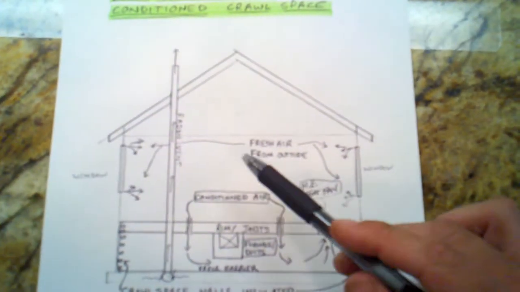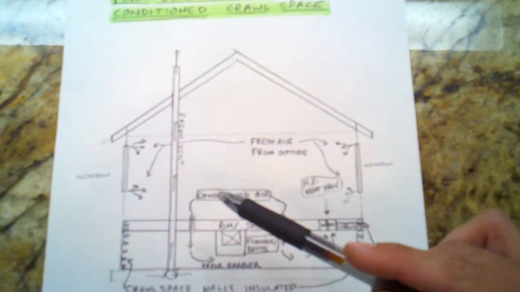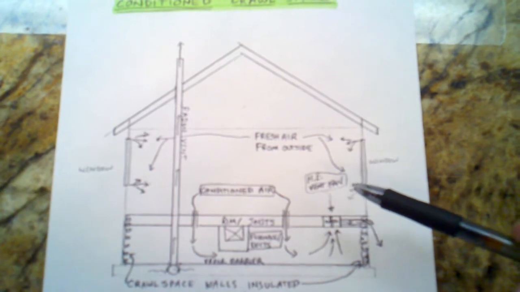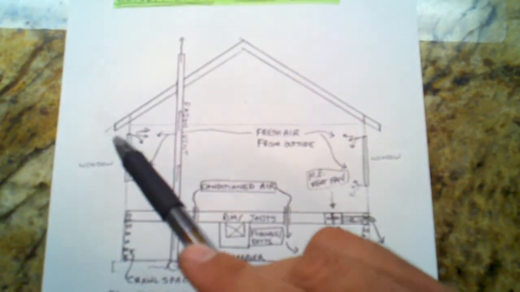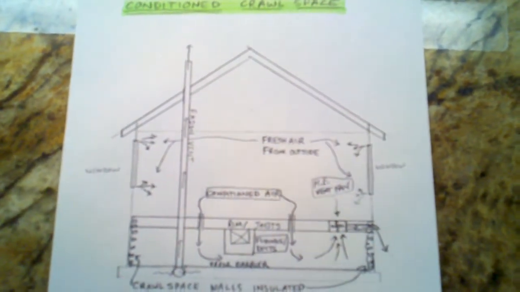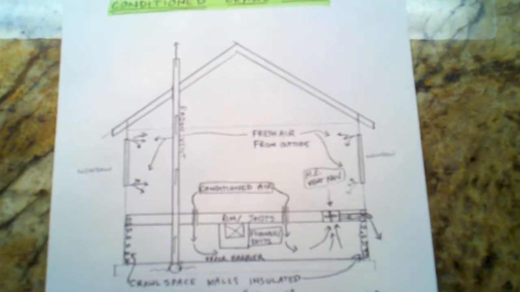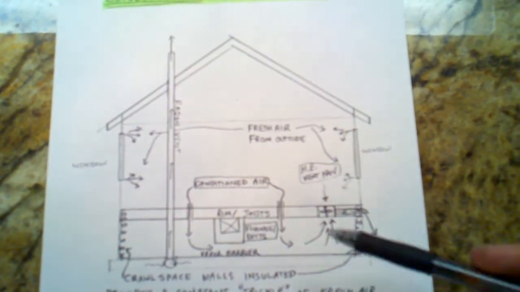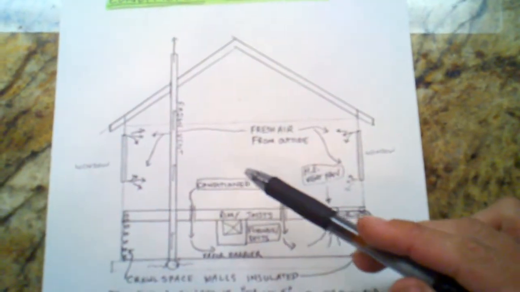By doing this, you depressurize the house slightly, very slightly, and you get a little bit of fresh air coming in through microscopic cracks in your windows, doors. No matter how tight of a window or door assembly you've got, you are going to have those microscopic cracks that allow air to come in when you depressurize the house slightly like we're doing here.